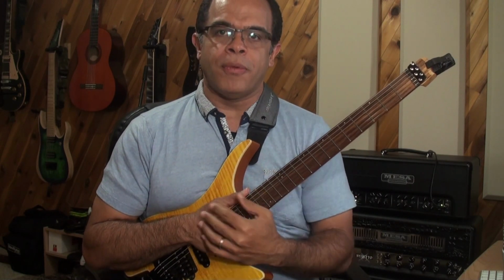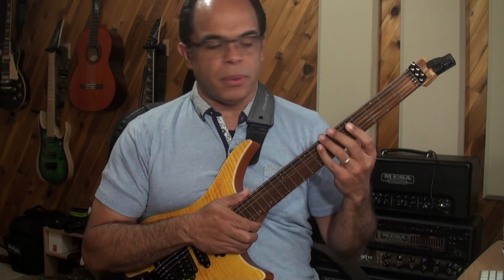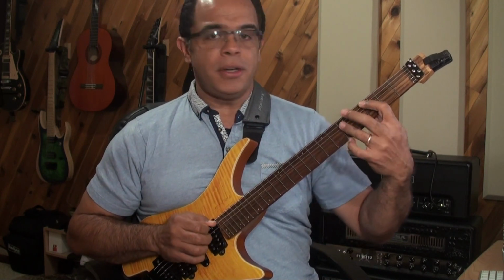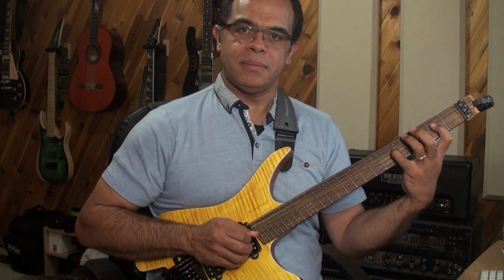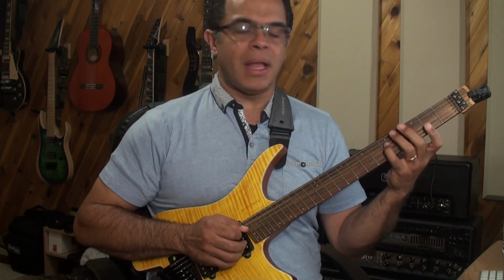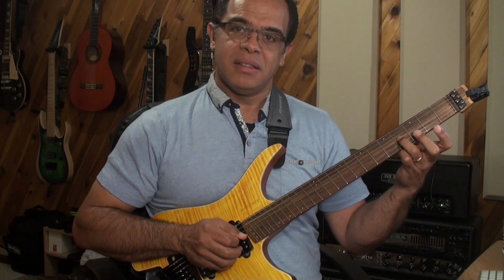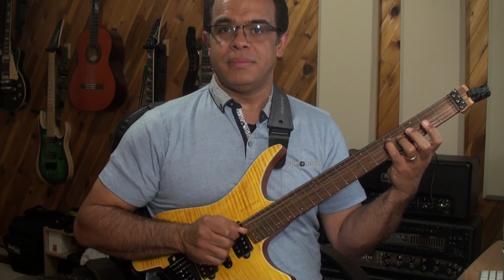Basically, what you want to do is to add another third on top of the triad. For example, you are in C major, we had this, and now we add the next third.